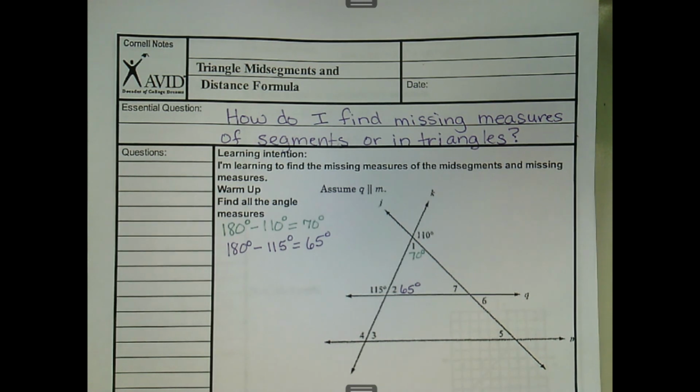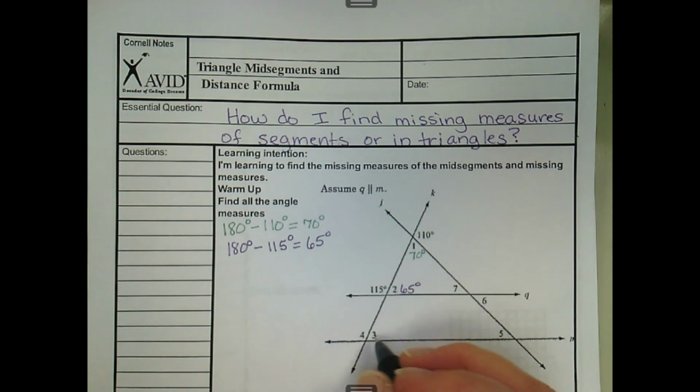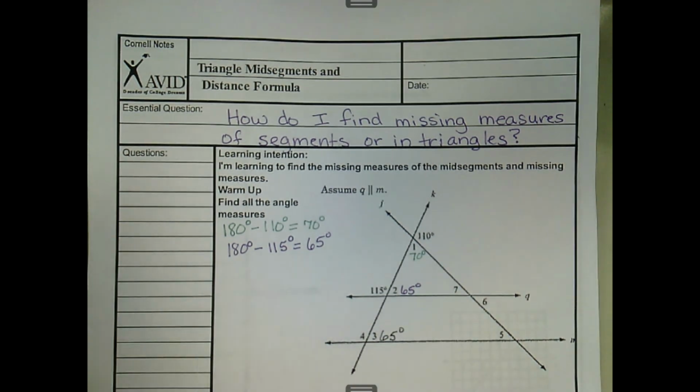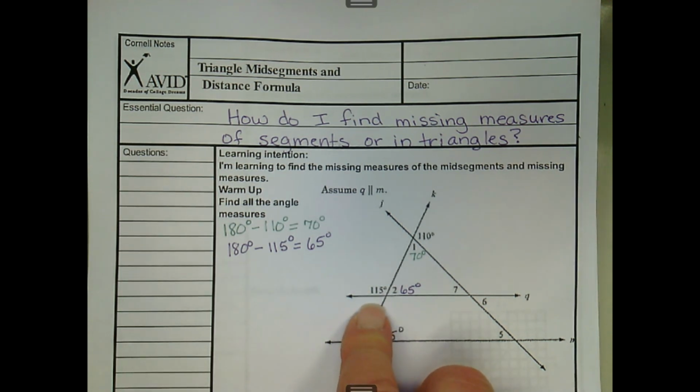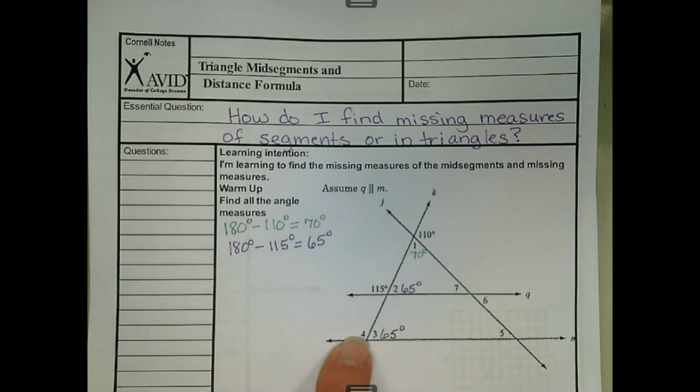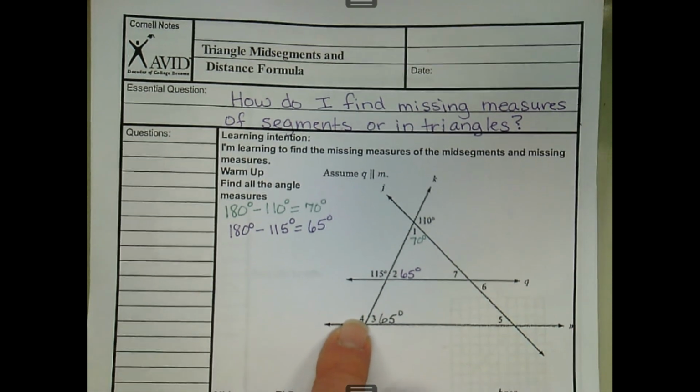Okay, without any math at all, I know the next two angles. We're looking at corresponding angles. If this is 65, this one is also 65 degrees. If this is 115 degrees, this one is also 115 degrees.